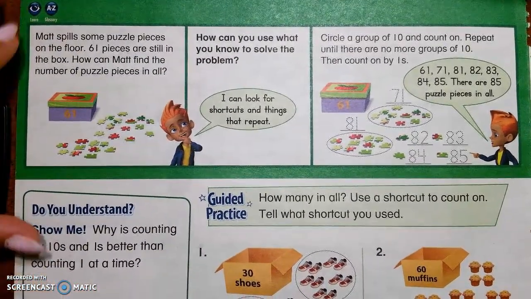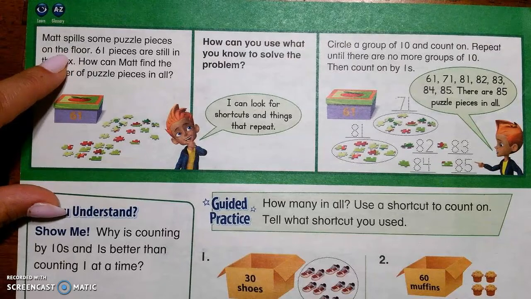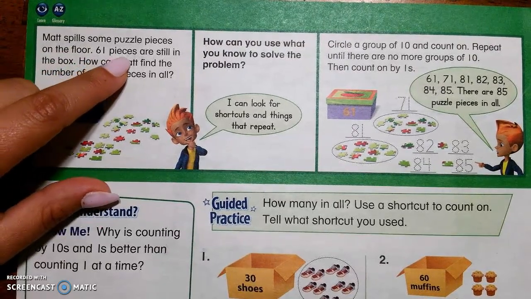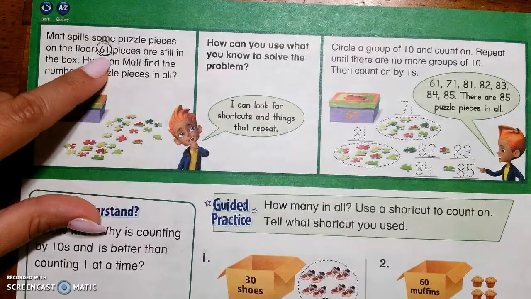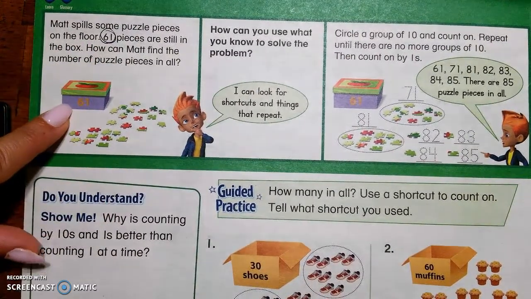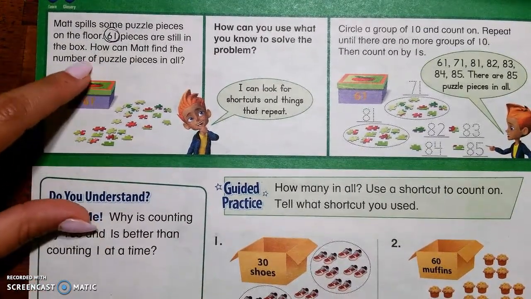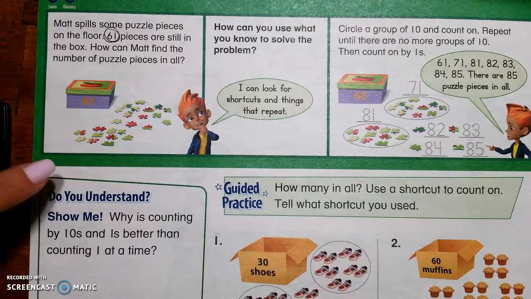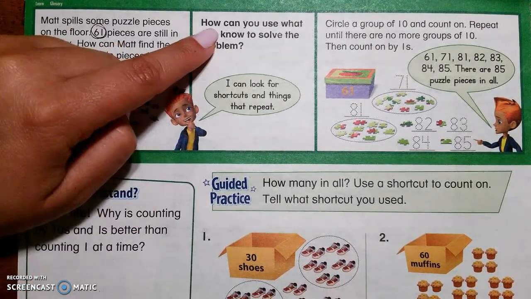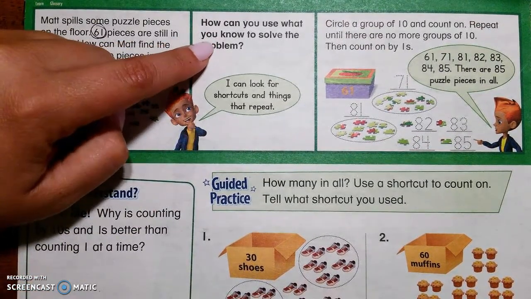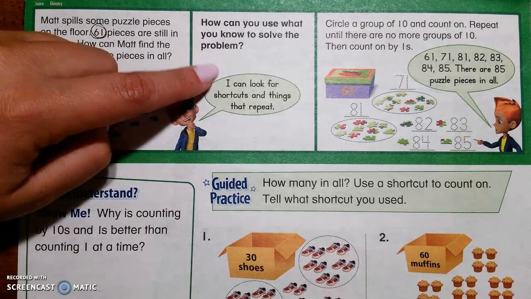Okay, let's read the top. Matt spills some puzzle pieces on the floor. 61 pieces are still in the box. I'm going to circle that. 61 are still in the box. How can Matt find the number of puzzle pieces in all? Because there's puzzles on the floor too, right? Then he says, how can you use what you know to solve the problem?